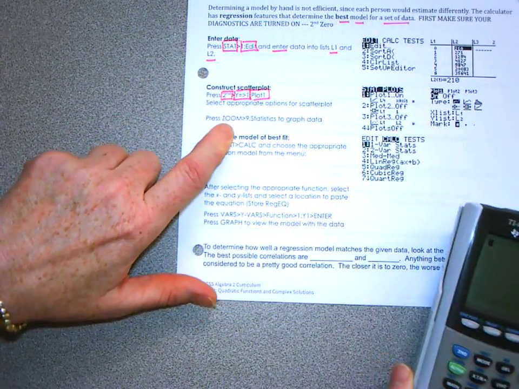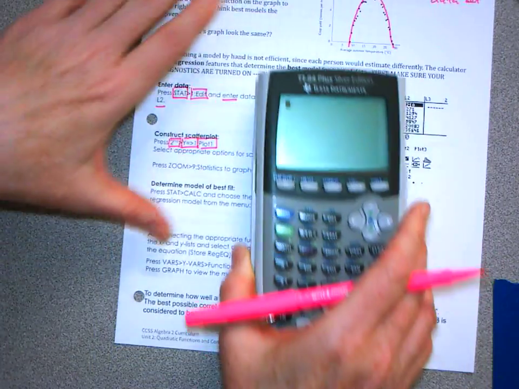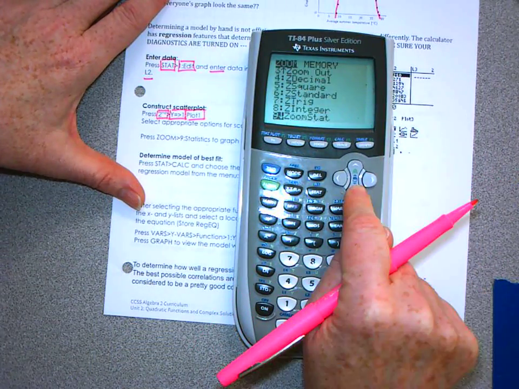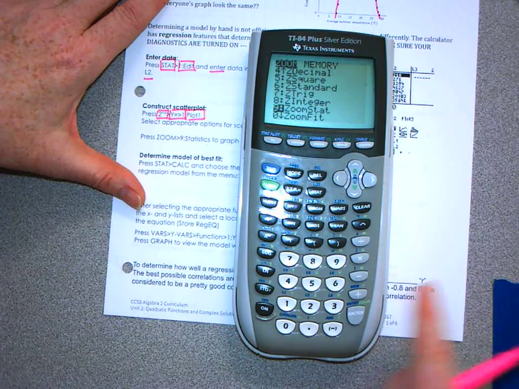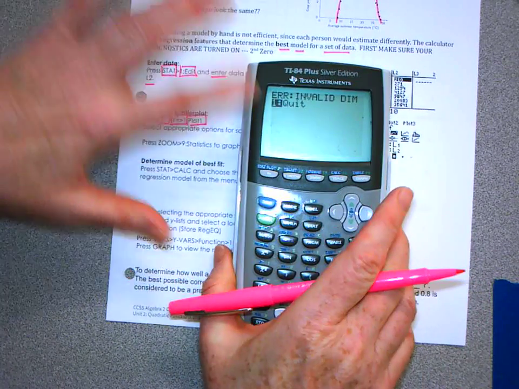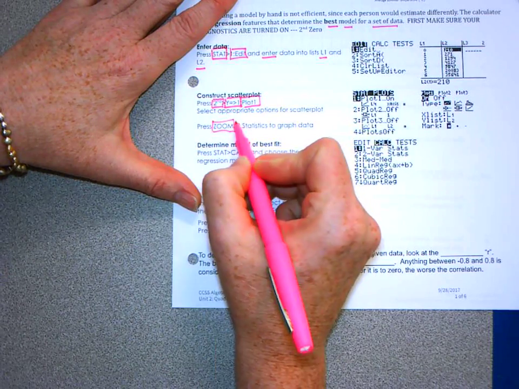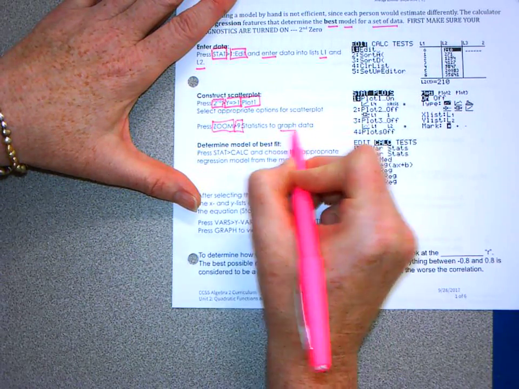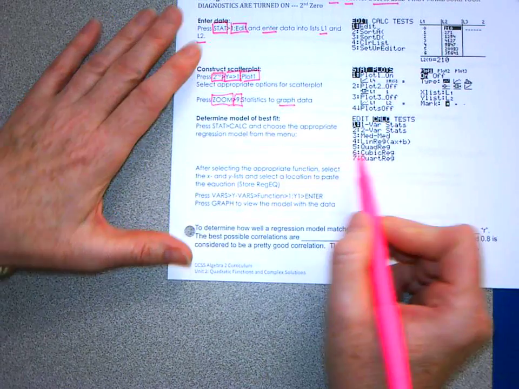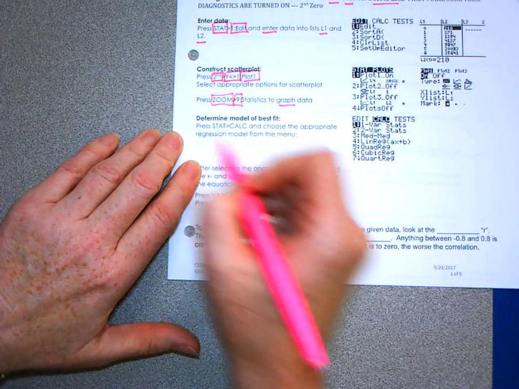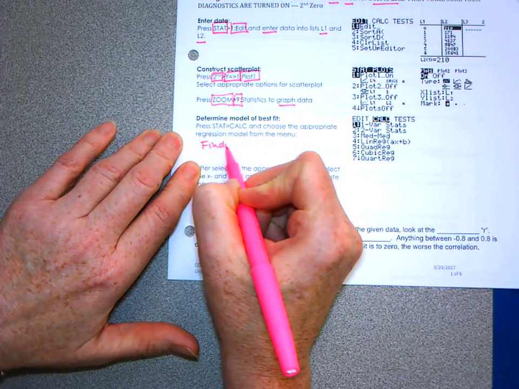When we want to see this graph, what we do is use the zoom feature. Excuse me, zoom 9, stat fit. Now it's saying invalid, but zoom 9. Okay, that shows us the graph. Right. Now we want to find our equation, right? This is finding the equation.